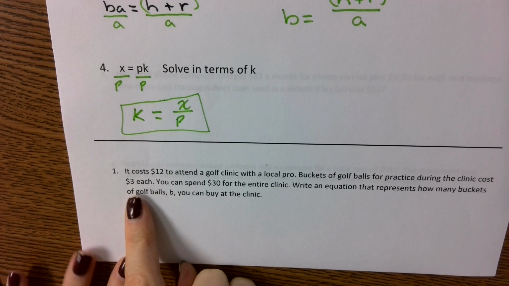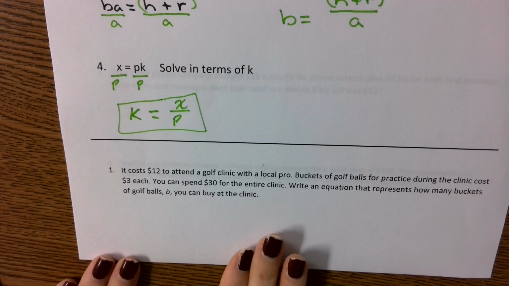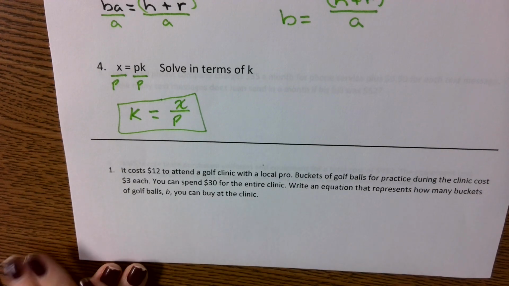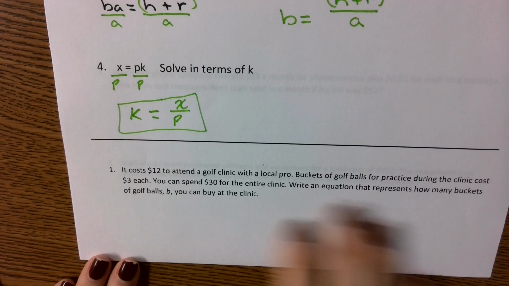All right. Problem number 1. So what we're going to be doing here, in these situations, you are just translating. You aren't solving any of these questions today. All we are doing is writing out what the equation would be as a setup to these contextual problems.